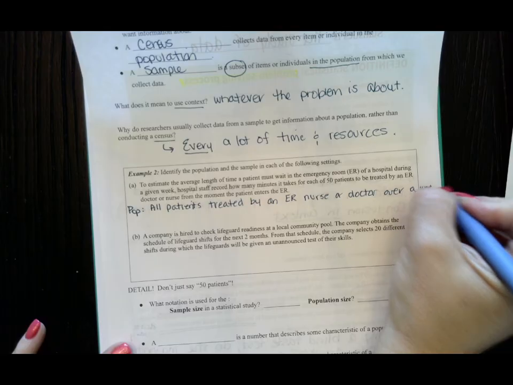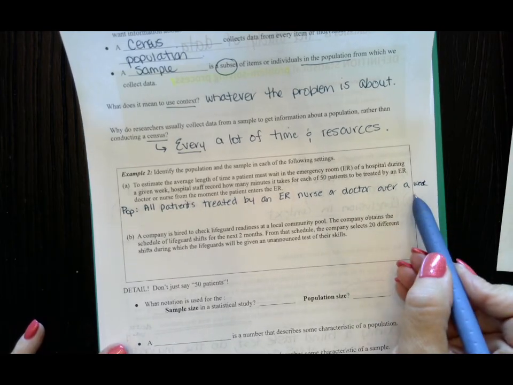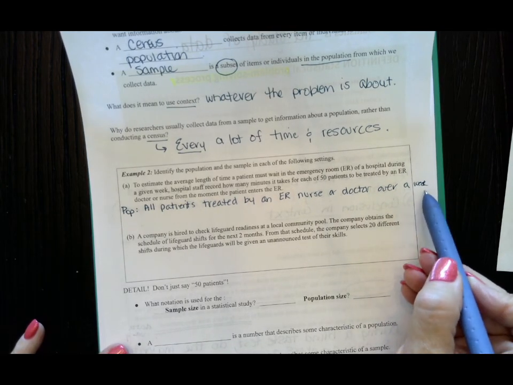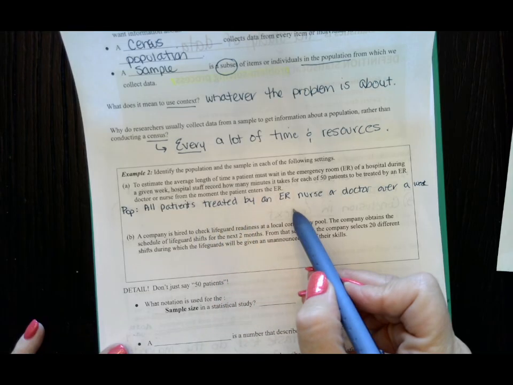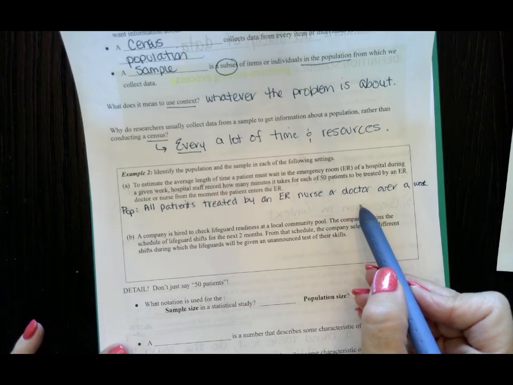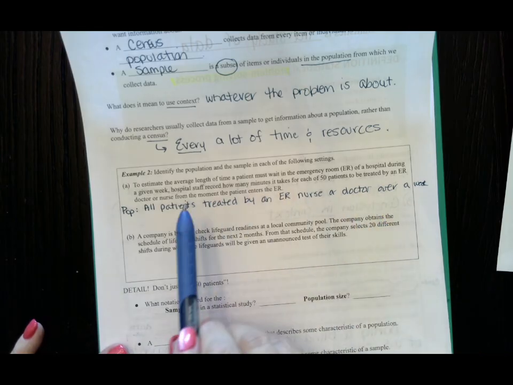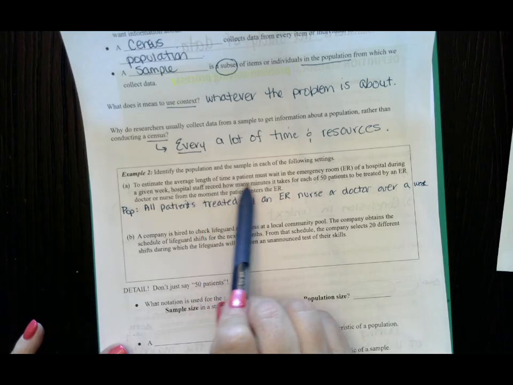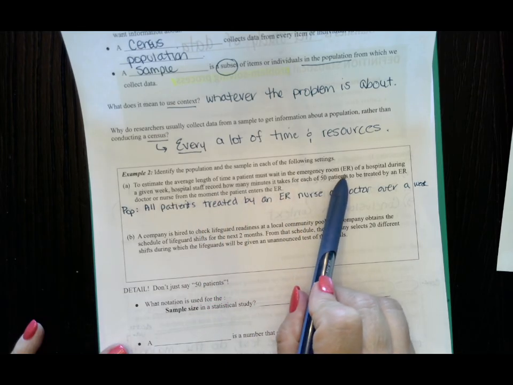Now, this over a week part is important because if we just say all patients treated by an ER nurse or doctor, well, I mean, that could be 1,000 people or 100,000 people, right? But if we look up here, it says estimate the average time it takes for a patient in the waiting room, so an ER of a hospital during a given week.